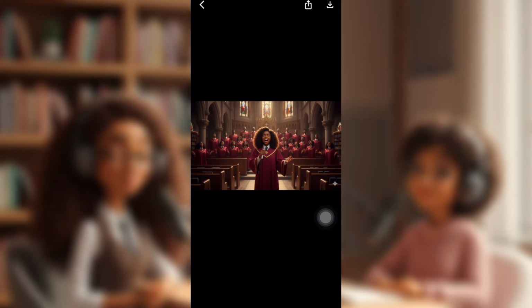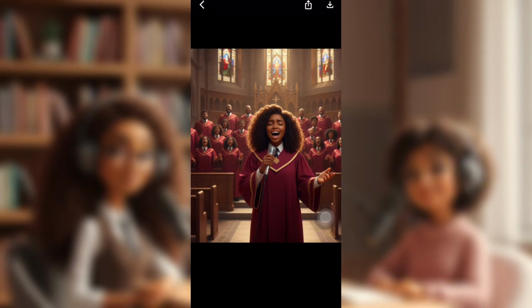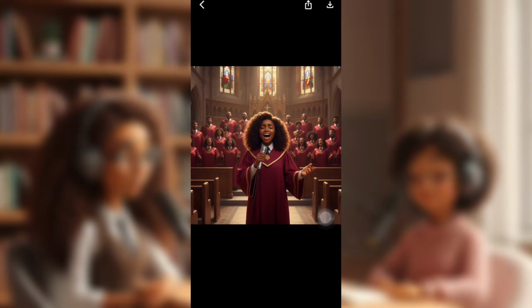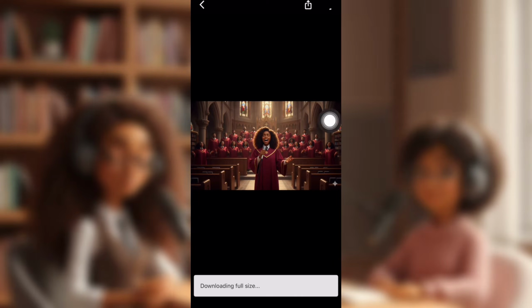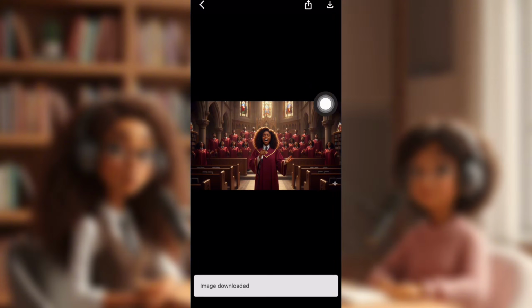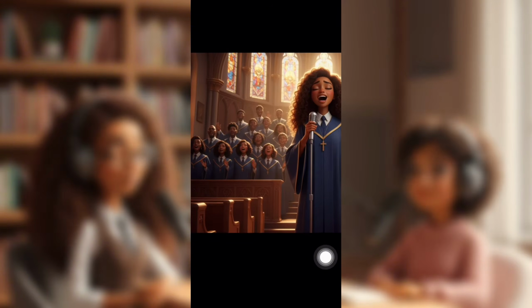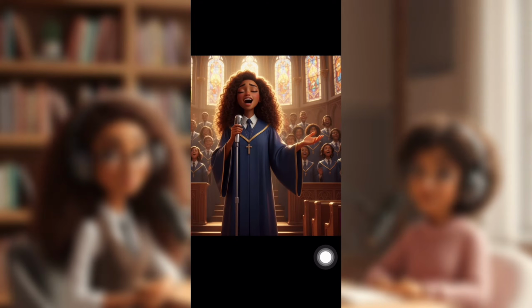So not too bad, and this was free to create. So it has a whole bunch of people in the choir. It also has her singing in the front. Now what you're going to do is download it to your phone if this is the image you want. So the image I'm using today is from the video you just seen. She also has a microphone and a choir in the back.